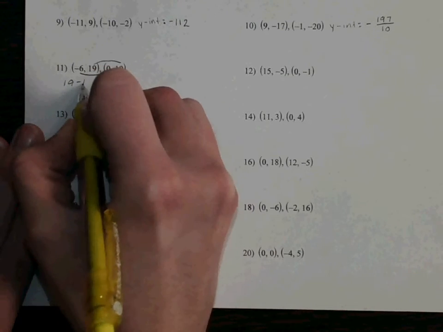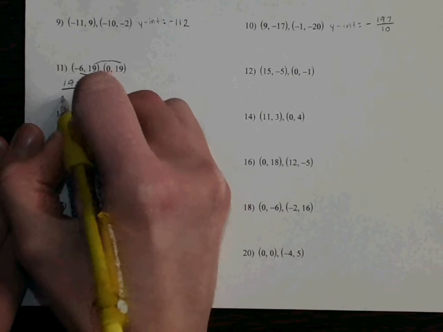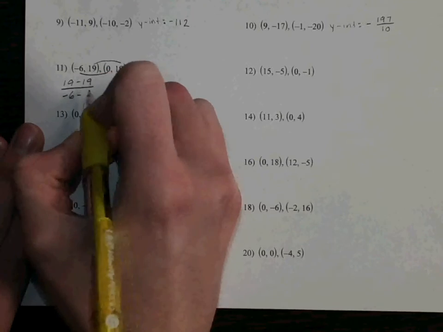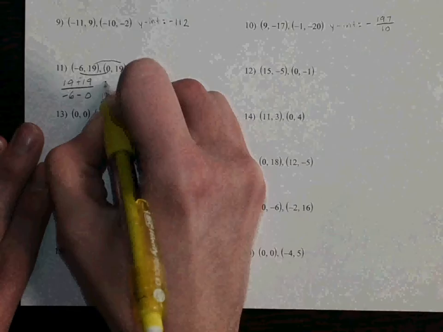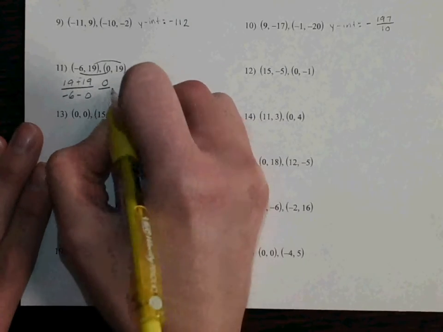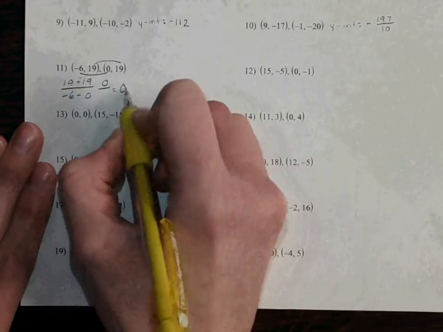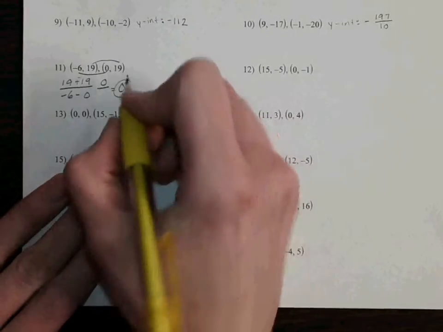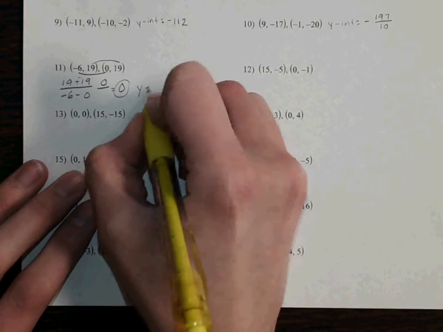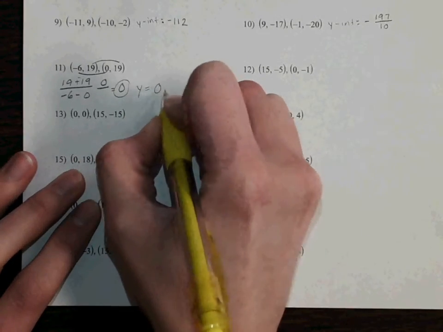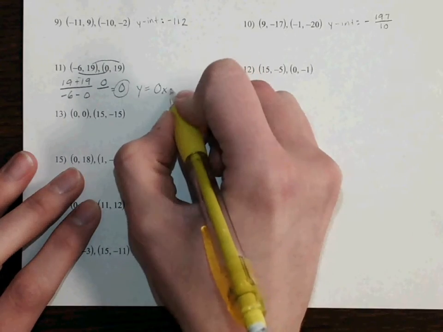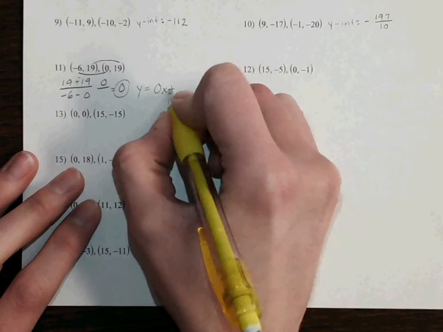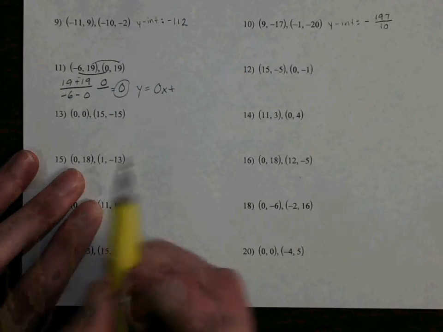So I have 19 minus 19, negative 6 minus 0. And I could add the opposite. I know I'm going to get 0 over something, which I know is automatically 0 for my slope. So my equation is y equals 0x plus, now I have to have something for my y-intercept.